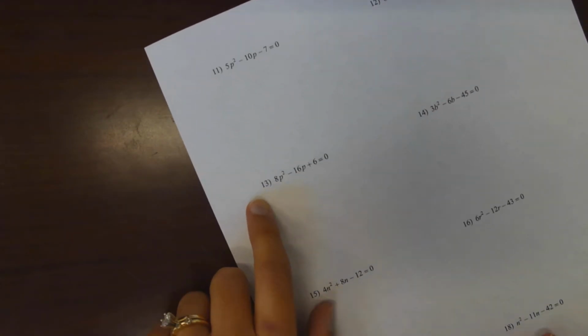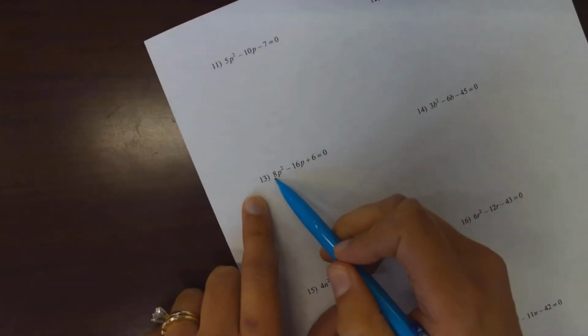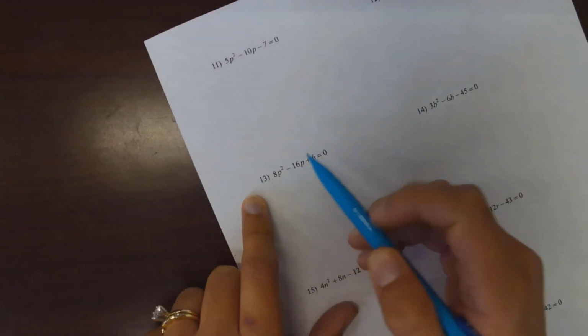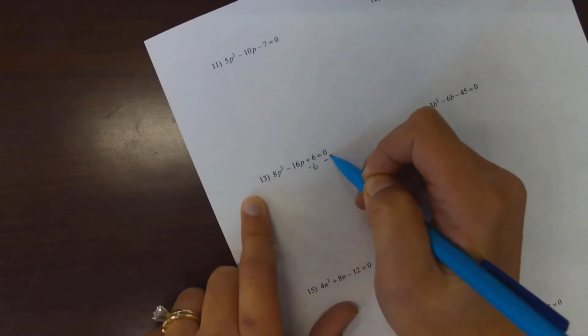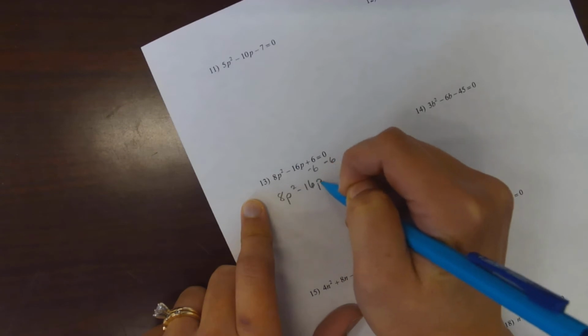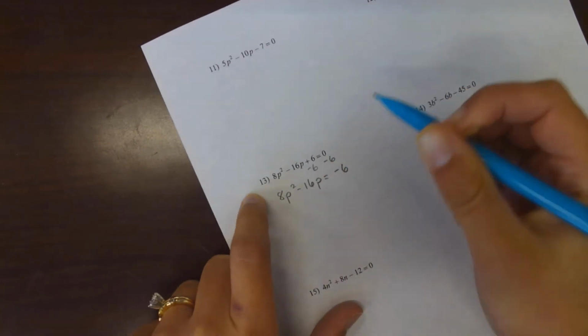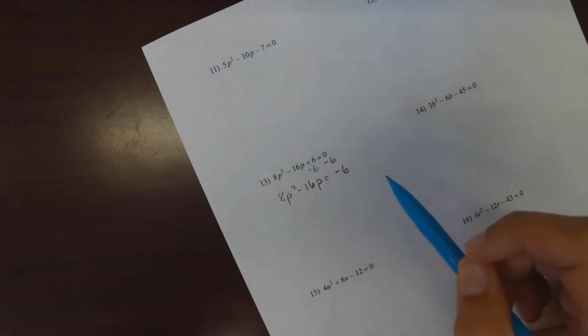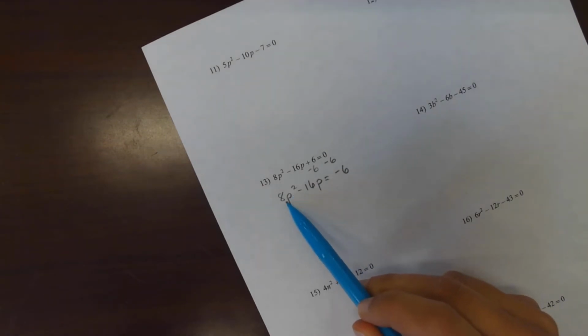Okay, one last example for completing the square. We'll look at number 13. So again, we're trying to get these two alone on one side of the equal sign, so I subtract 6 from both sides. Okay, when we're working with completing the square, we can't have a number bigger than 1 for our a value.